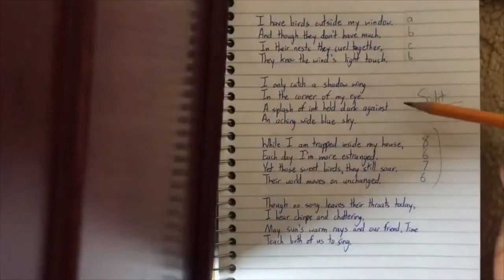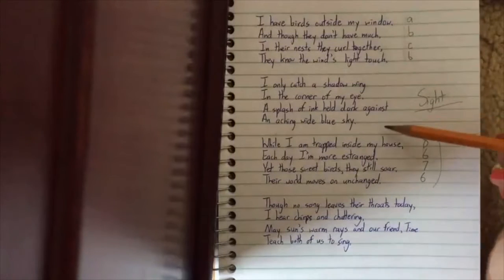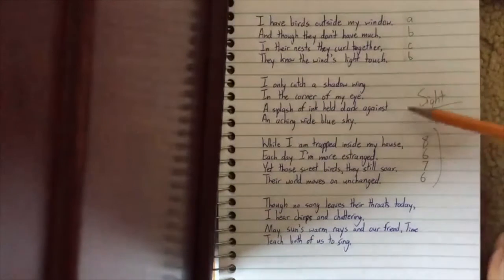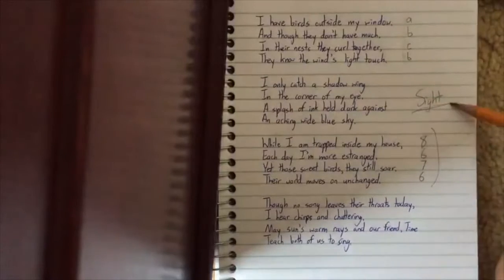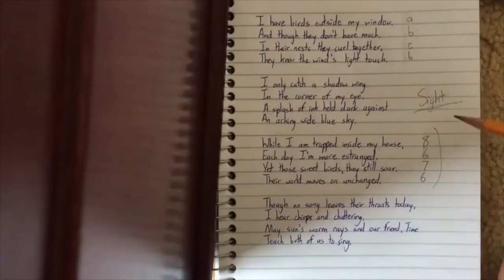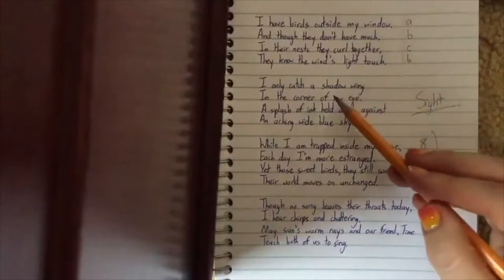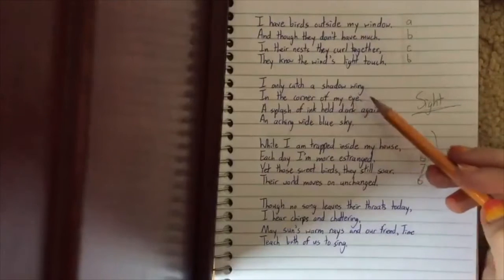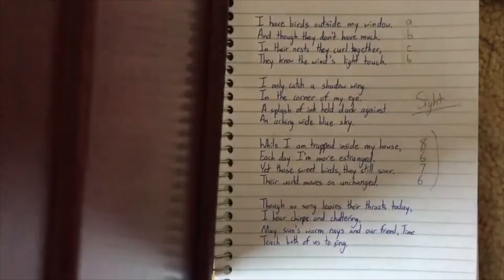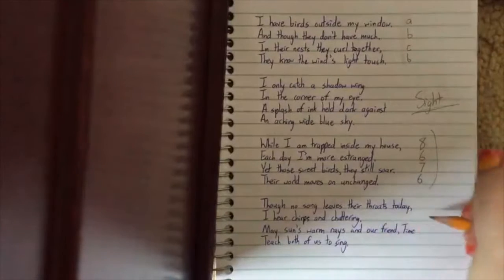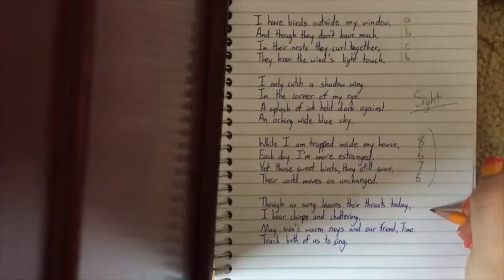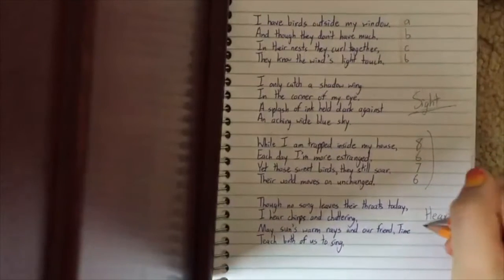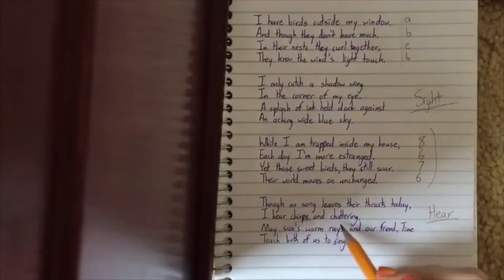So throughout my poem, I have a couple of different types of imagery. In the second stanza here, we have visual imagery, which appeals to the sense of sight. So I'm talking about what the birds look like, how I see their dark wings in the corner of my eye. That's appealing to the sense of sight. Down here, we've got a bit of auditory imagery. So these are the things that we hear. I talk about the chirps and the chattering.